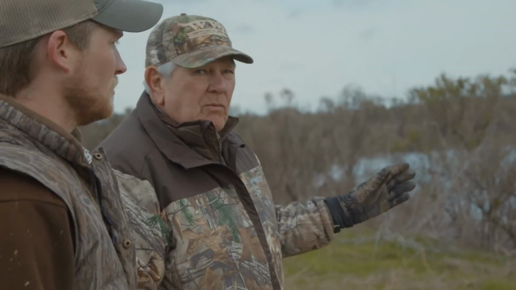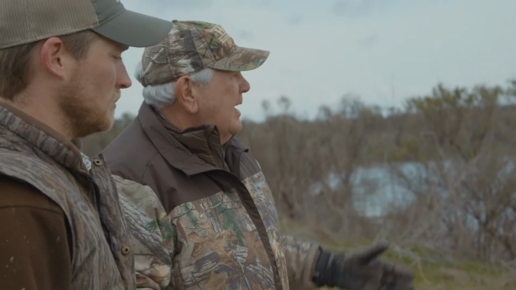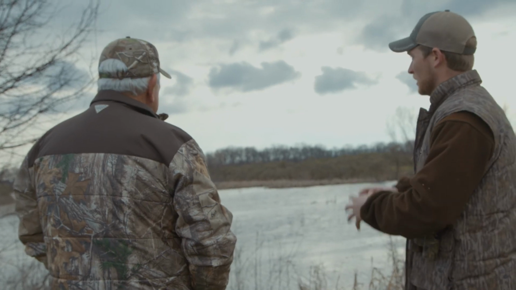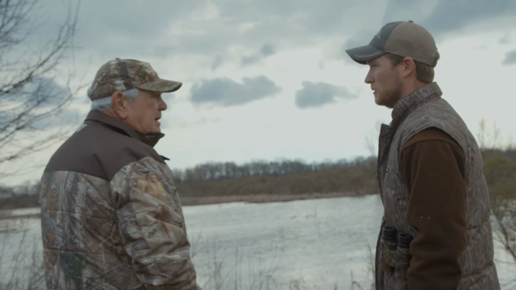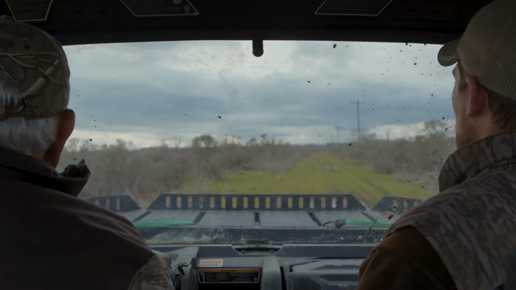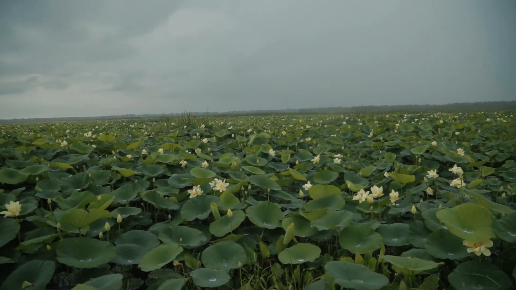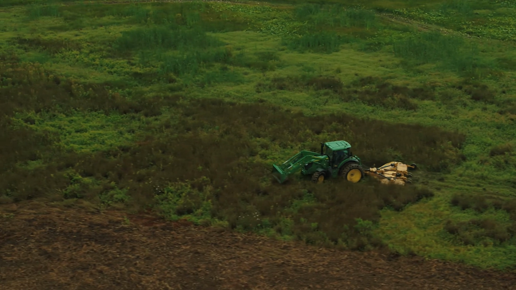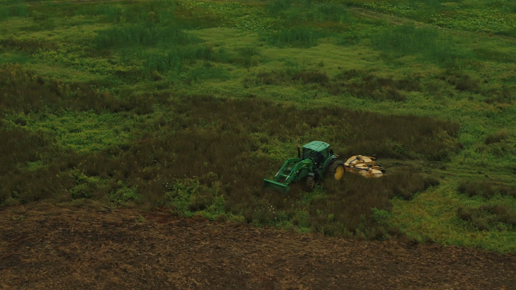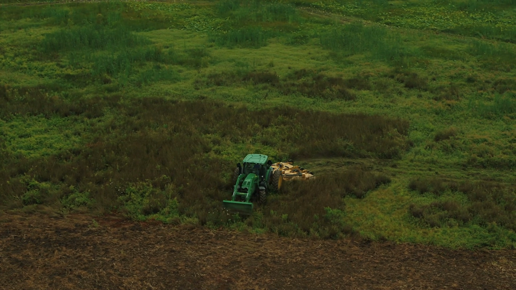You have to manage the wetland habitat. If you don't, in a very short period of time, Mother Nature will take over. You'll have plants, vegetation that's undesirable, that will literally take over the wildlife spots, the waterfowl holes. If you don't maintain it, I'm talking about on an annual basis. It's a year-round project.